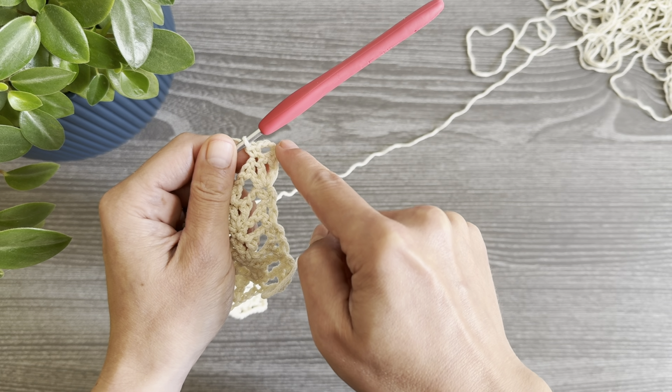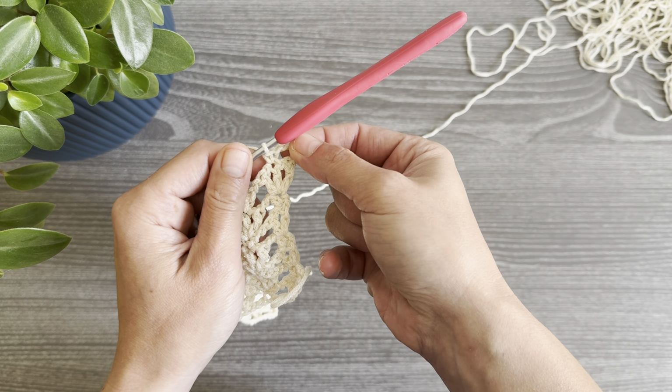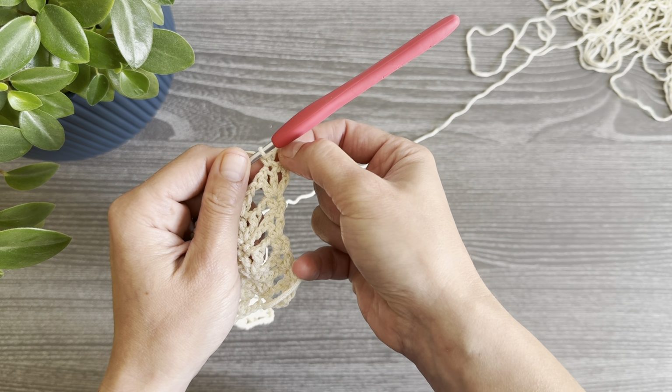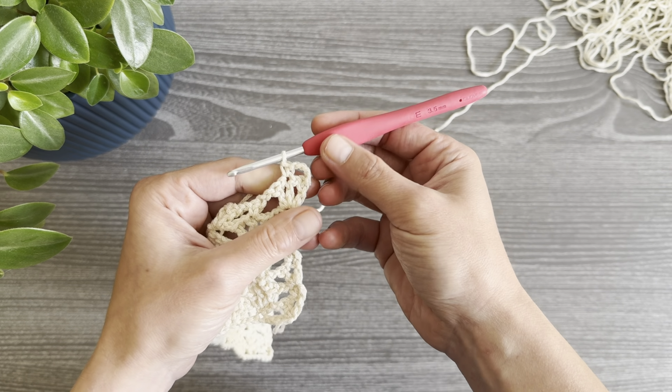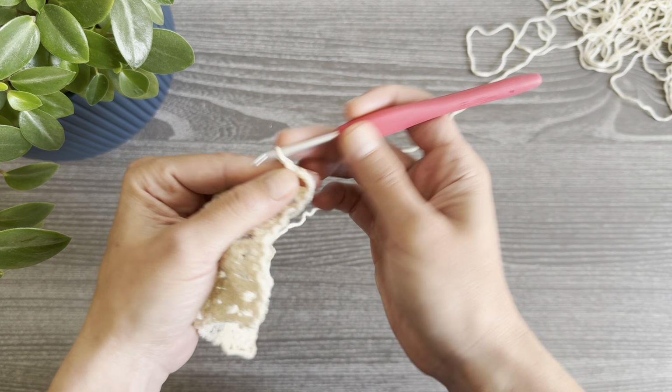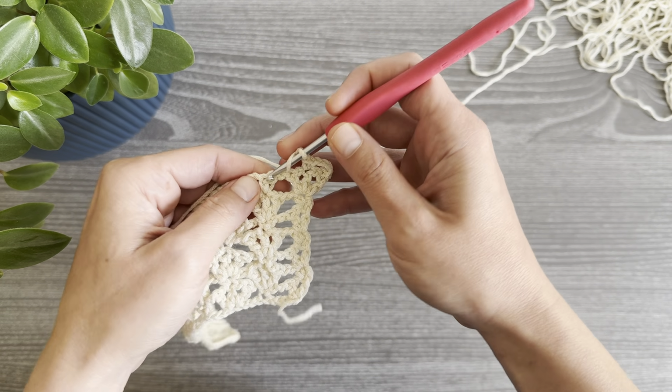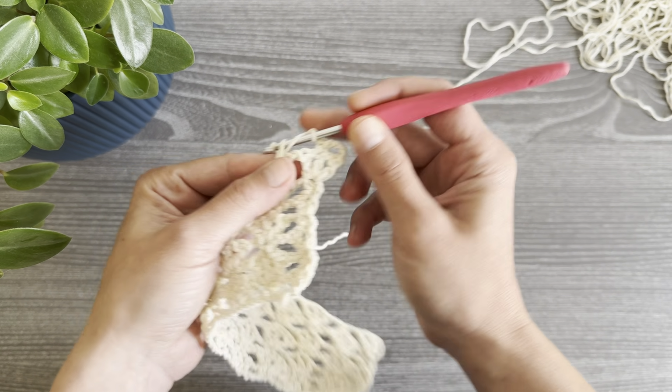So now I'm looking also at this edge to kind of go further into a straight direction, even if it doesn't need to be straight.